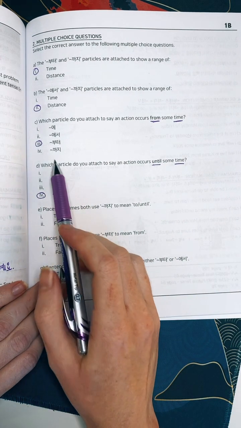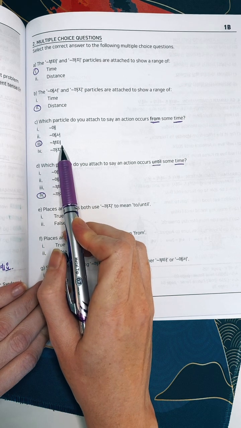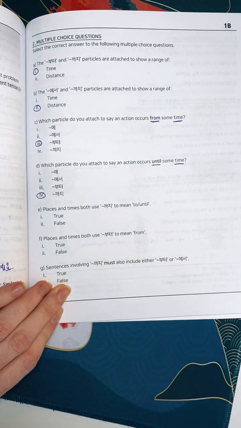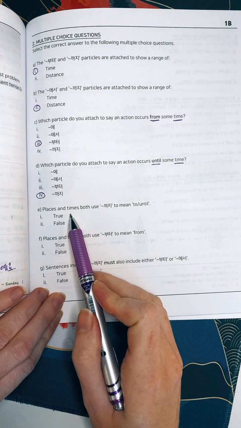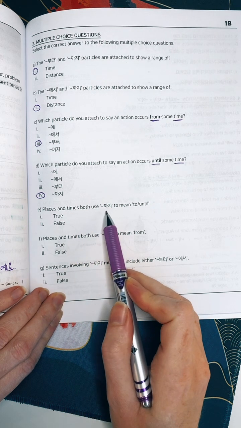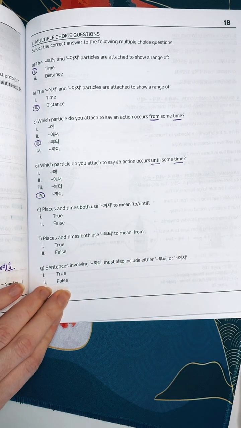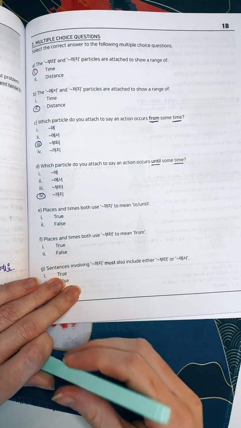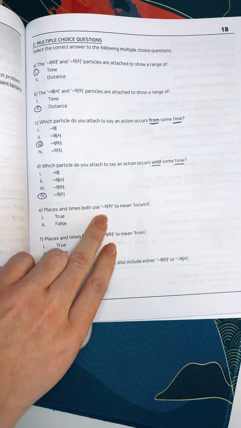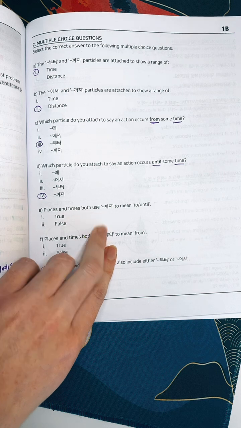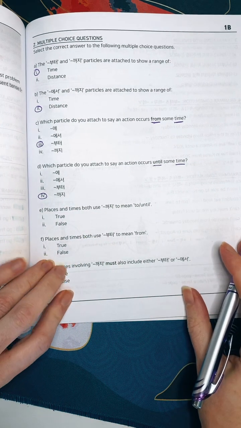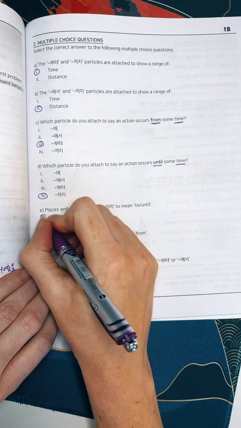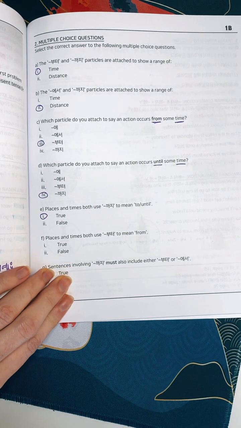So we have 2 particles, right? The 부터 particle is the from particle, and the 까지 particle is the until particle. E, places and times both use 까지 to mean to or until. Is that true or false? They both use 까지. It's the same particle when you're talking about times and distances. Yes, it is true. They both use 까지.